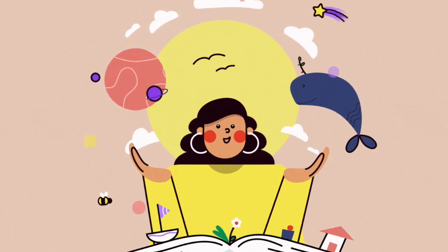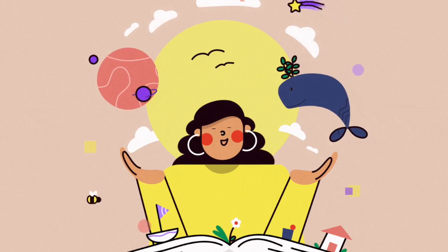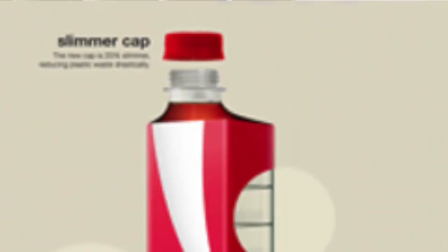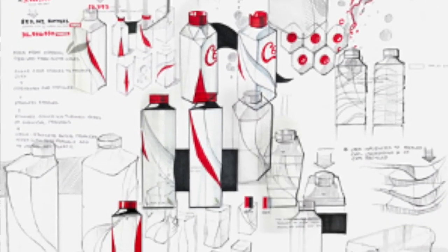Okay, so problem solving is usually driven by your imagination. It is based on the imagined outcome. Let's take the example of the design of this beverage bottle. Initially, you will imagine what is the best design of a beverage bottle in your head, and then you would translate it on paper with multiple sketches to really put your ideas on paper.